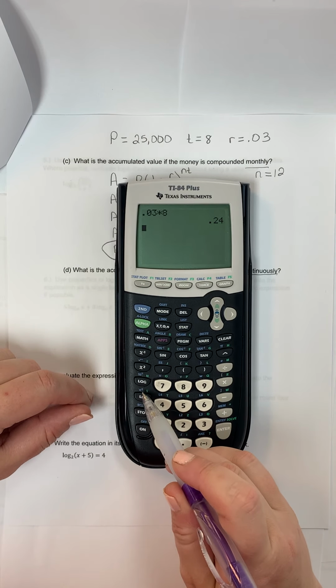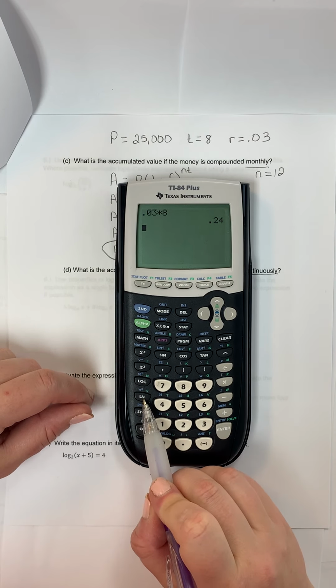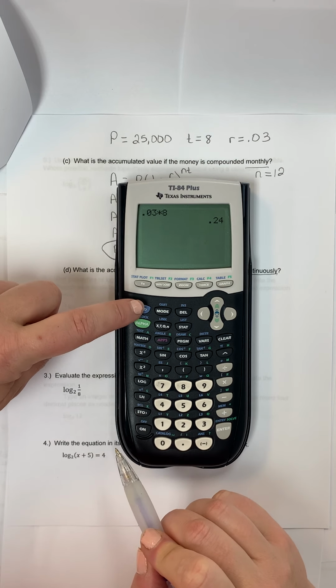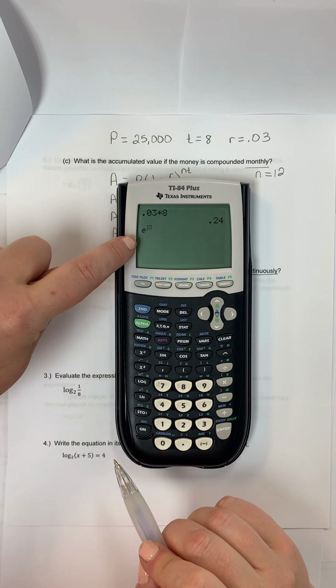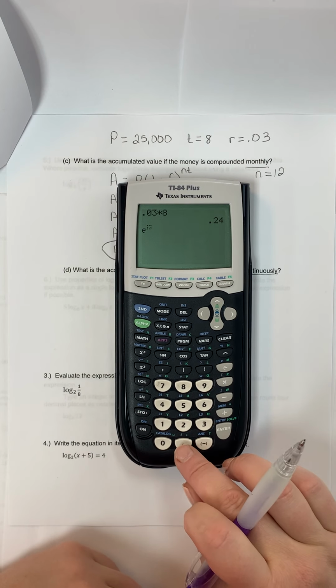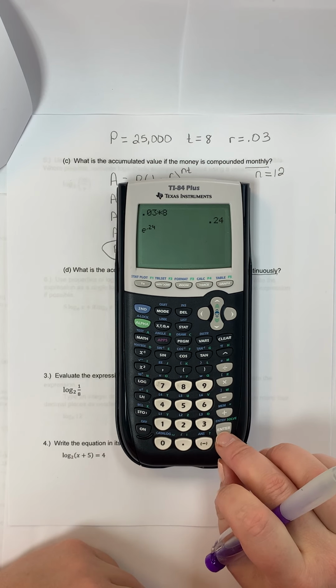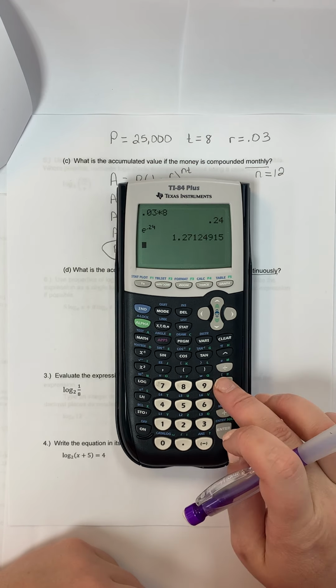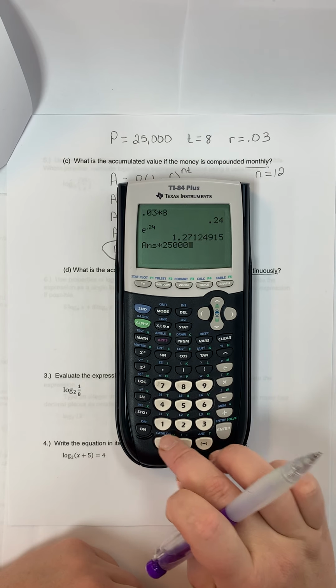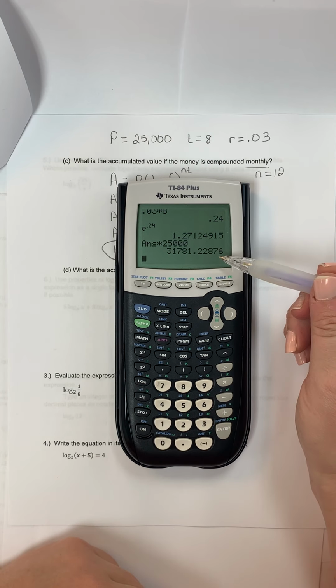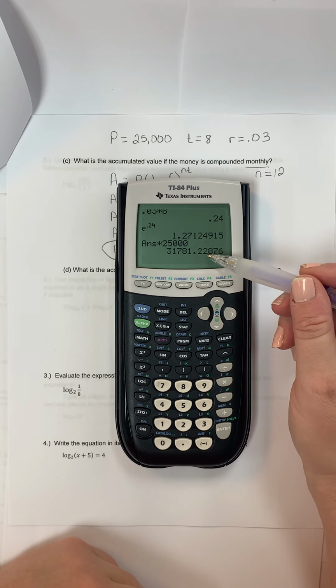So here's my e. It's hidden right by that natural log, by that ln. So I'm going to have to hit second ln, and then notice my e pops up. I'm going to raise it to the 0.24 power. Then I'm going to multiply it by 25,000. And there's my answer. I'm going to round it to 0.23.